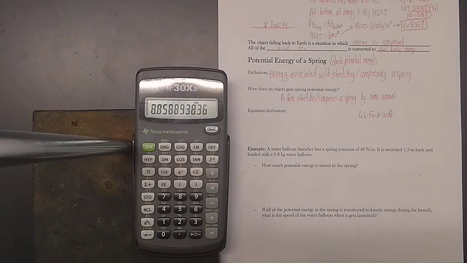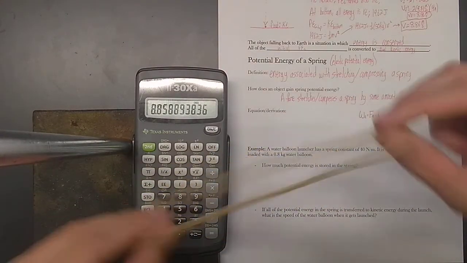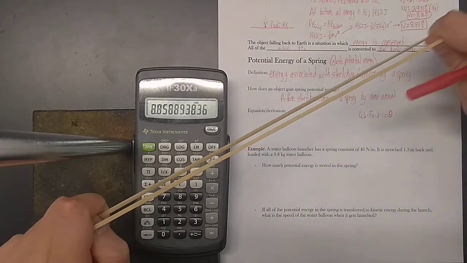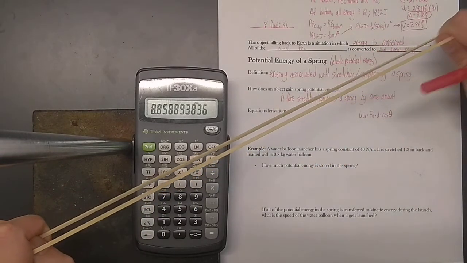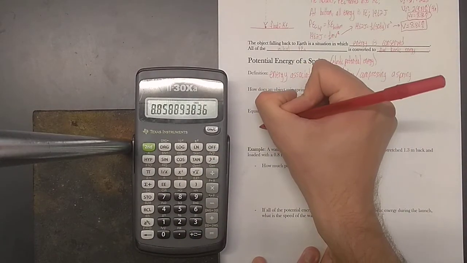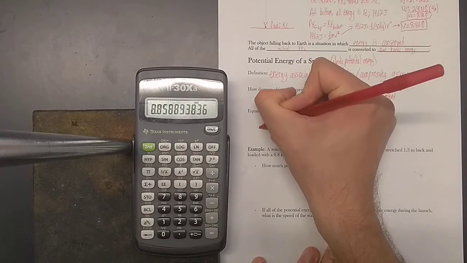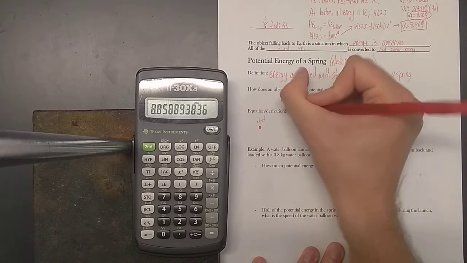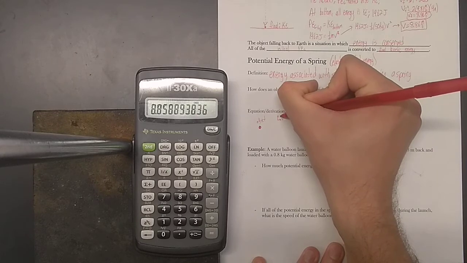Let's imagine that you have some object that's attached to a spring. Okay, so in this case, the rubber band. So you pull on the object, which also means that the spring or rubber band is going to stretch out and it's going to pull back in the opposite direction. So let's say that you have an object here. Here's your axis.